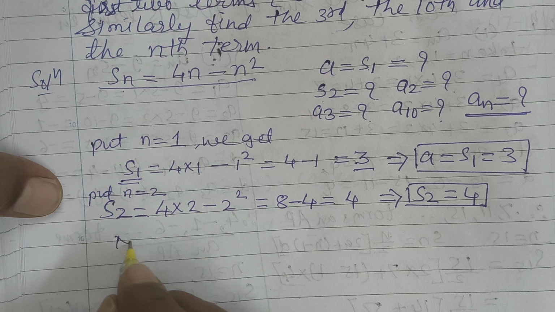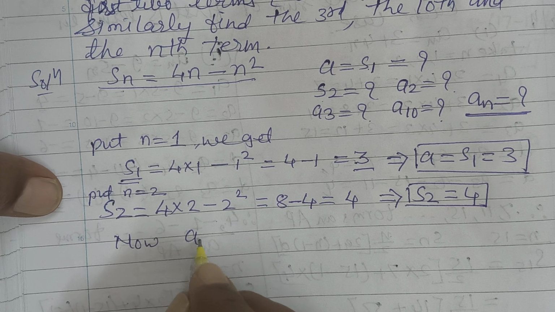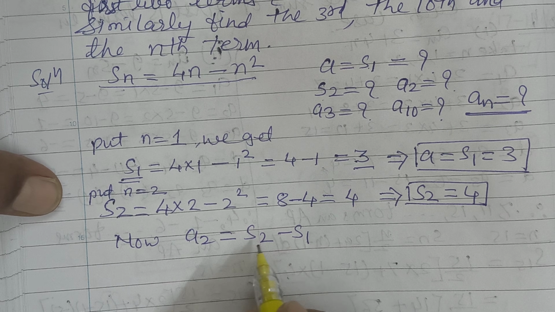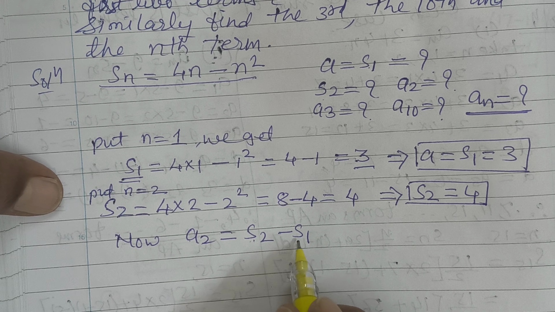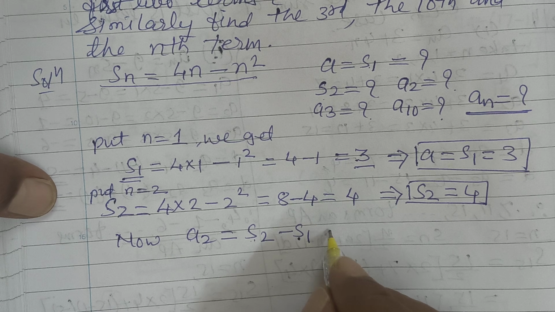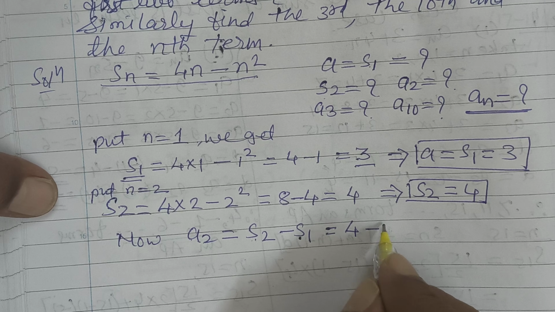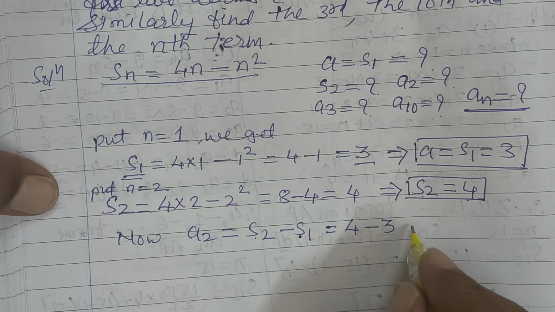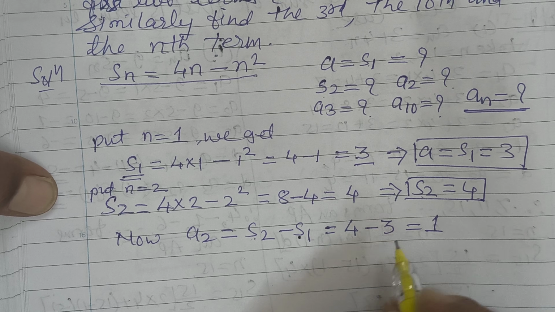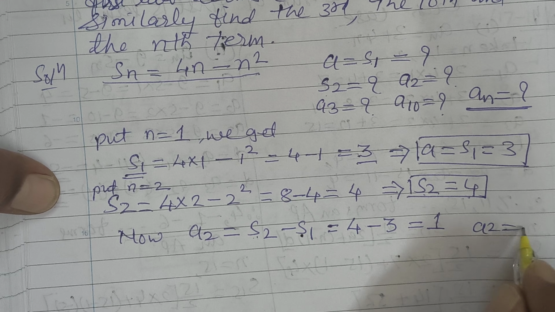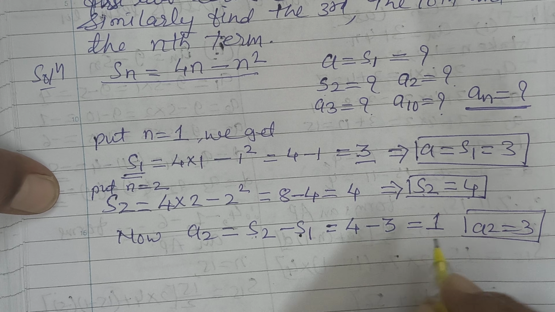Now A2 will be equal to S2 minus S1. S2 is the sum of the first two terms and S1 is the first term. S2 is 4 and S1 is 3. So 4 minus 3 is equal to 1. So A2 is equal to 1.